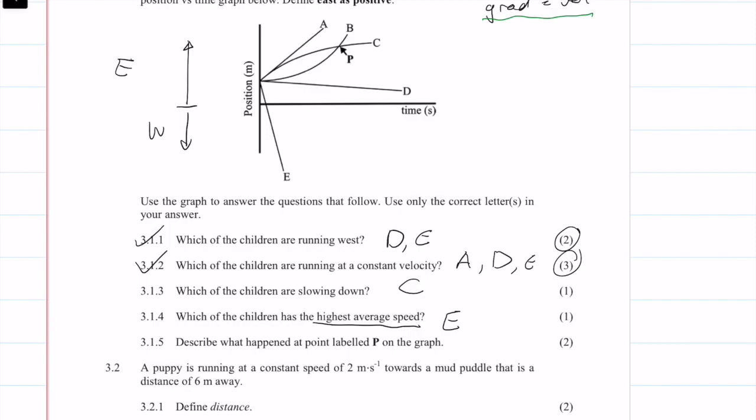Describe what happens at the point labeled P. If we look at this point, there's our time T, and this is some position P. At that point, B and C are at the same position.